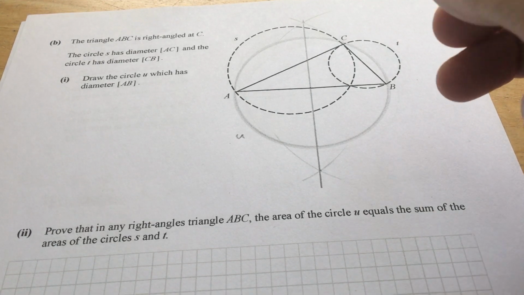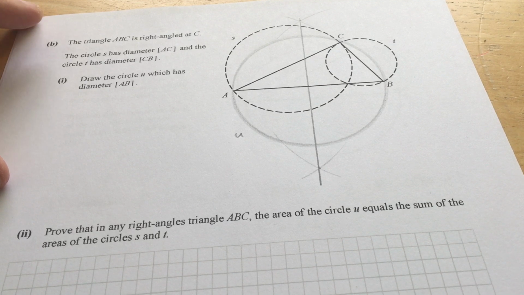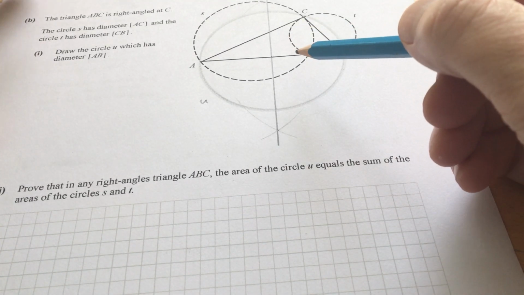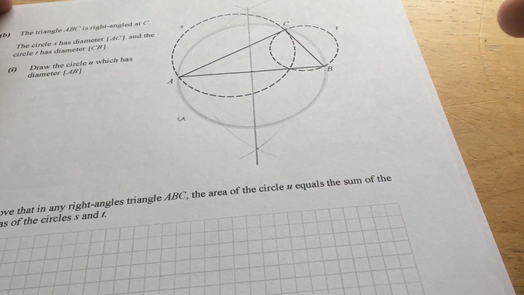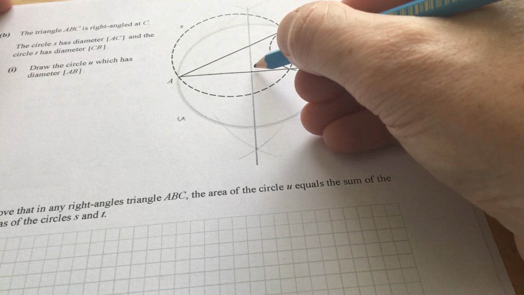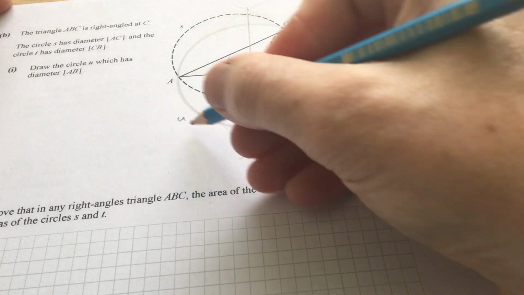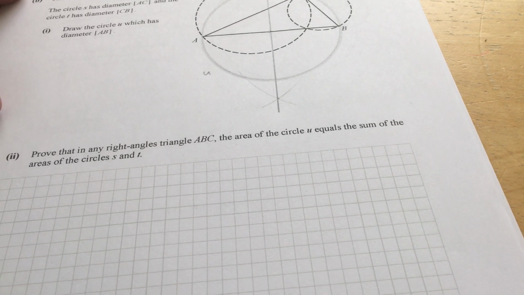The triangle ABC is right angled at C, the circle S has diameter AC, and the circle T has diameter CB. Draw a circle U which has diameter AB. So if it has diameter AB, then to draw the circle you need to find the radius and the centre. So I bisected the line AB and then put the compass there to draw the circle U. So that's just how I did it there.